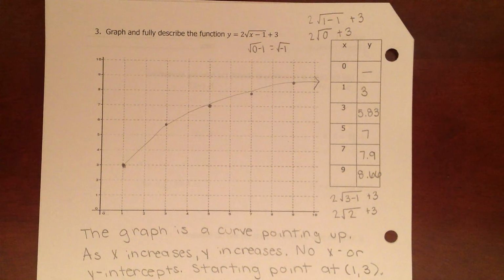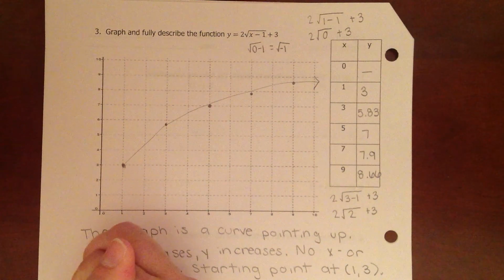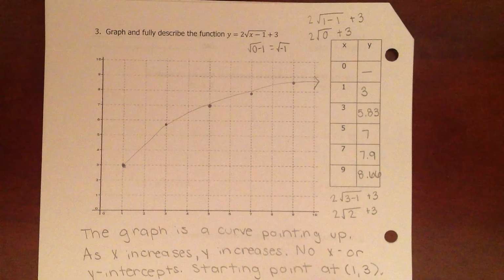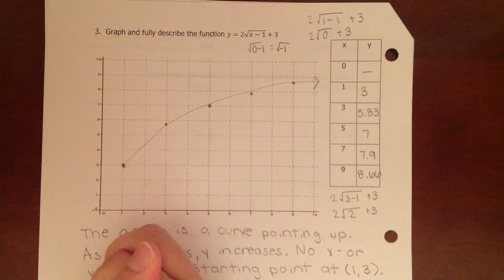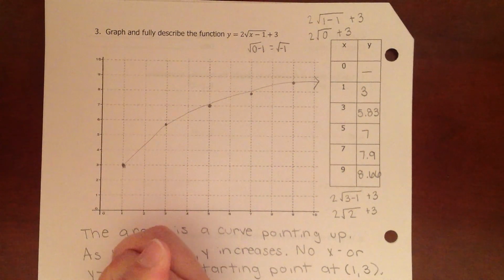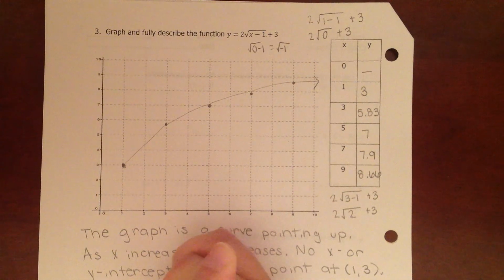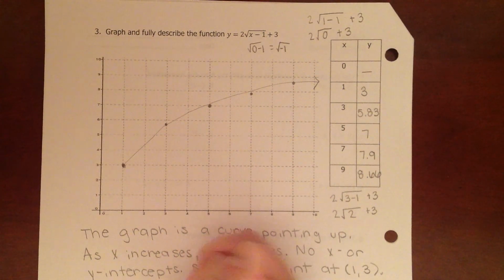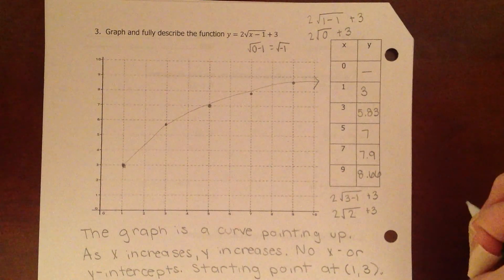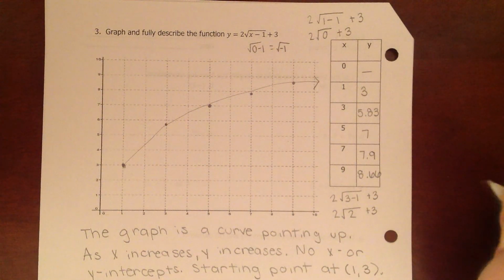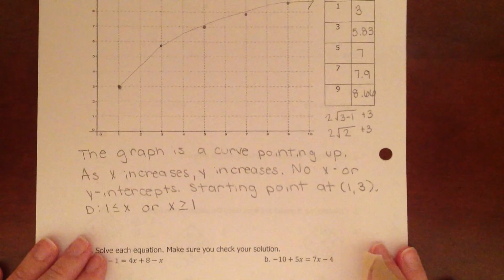So in this case, I'm going to write it as the domain. Our domain, the lowest that we can plug in is 1. We could say 1 is less than or equal to x. Or you can say x is greater than or equal to 1, saying all of the numbers that we can plug in have to be 1 or bigger.